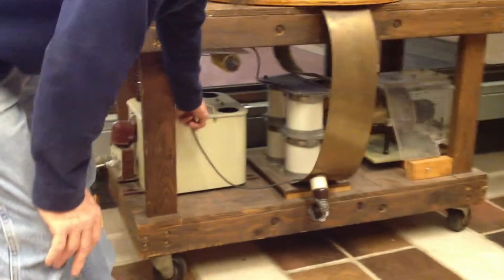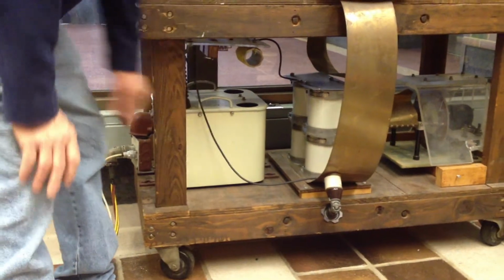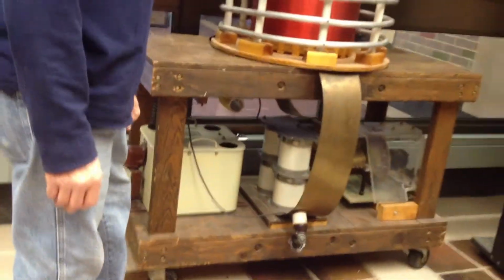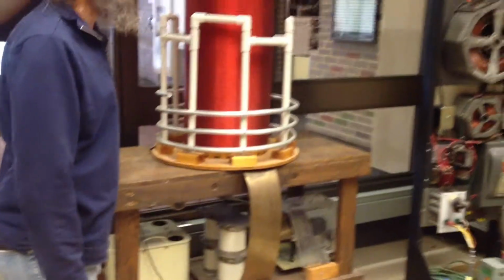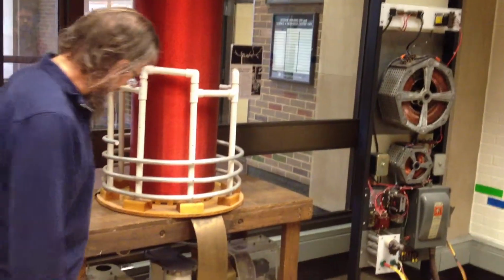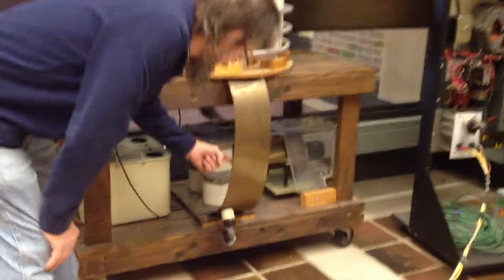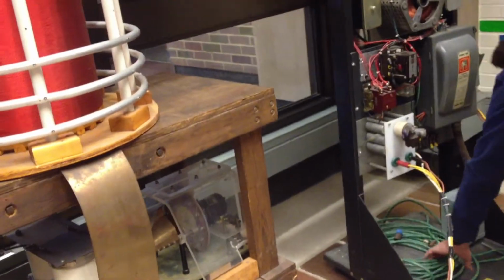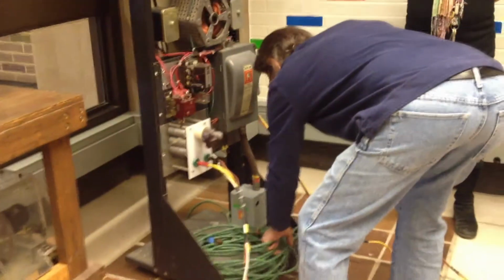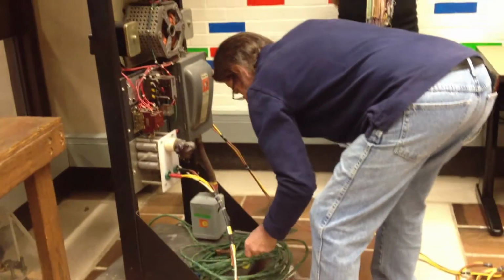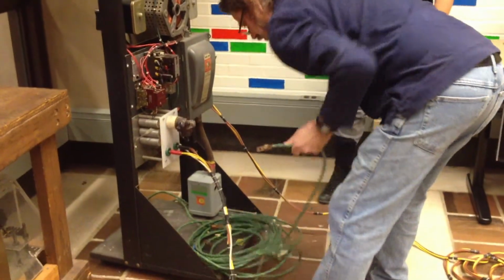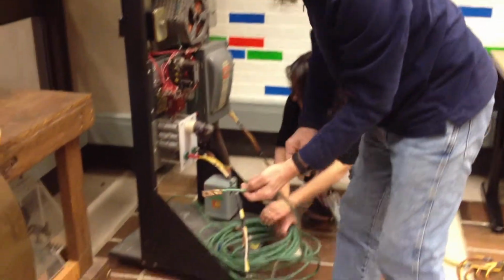First, the current goes to this transformer, and that's stepping 120 volts up to 7,200 volts. Now one side of the transformer is grounded to this. Oh, also there's a ground line. I forgot about that. We have a ground line here that hooks up to.